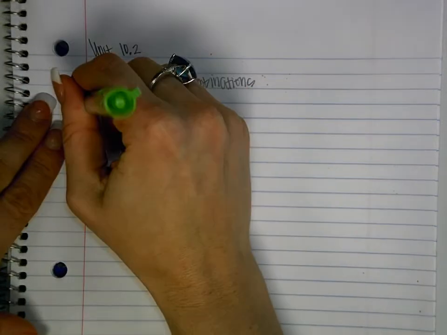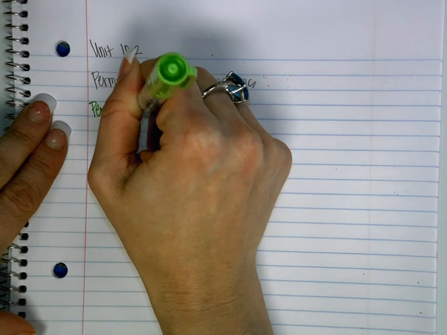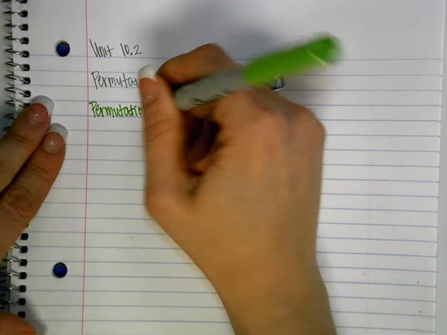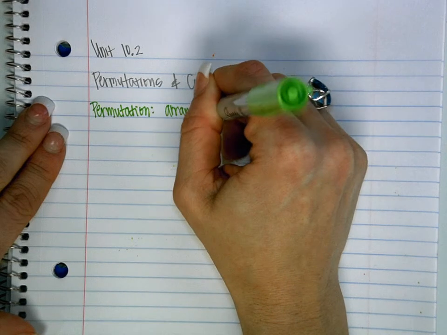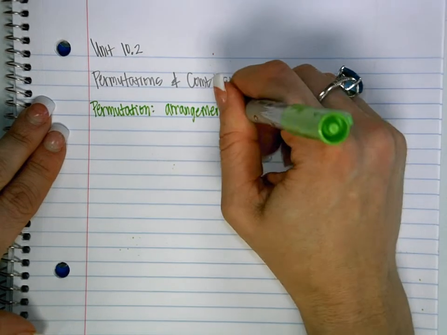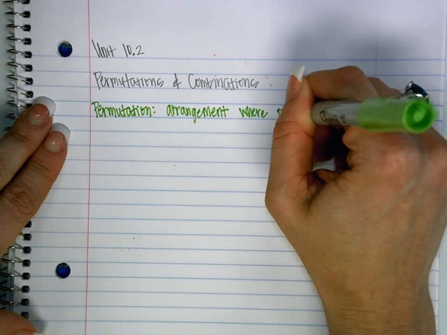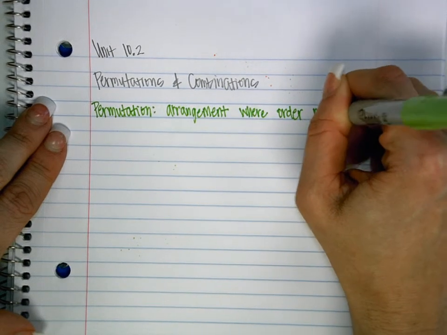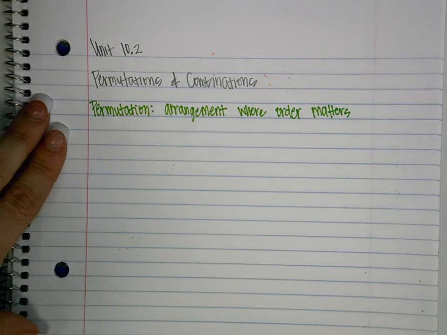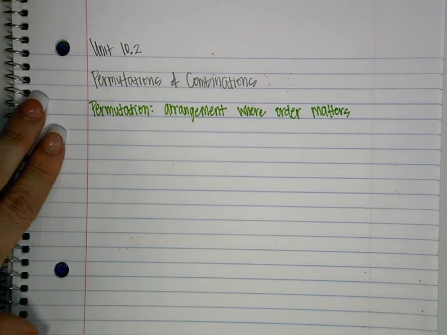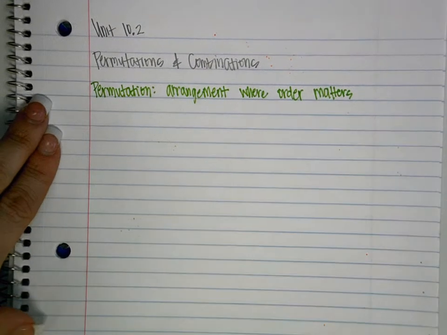First one is that a permutation is an arrangement where order matters. Okay, so an arrangement where order matters. So a couple of examples of permutations. Remember, where order matters.